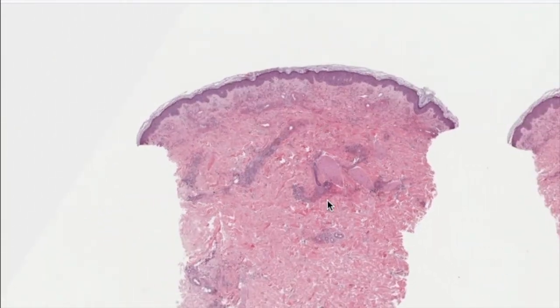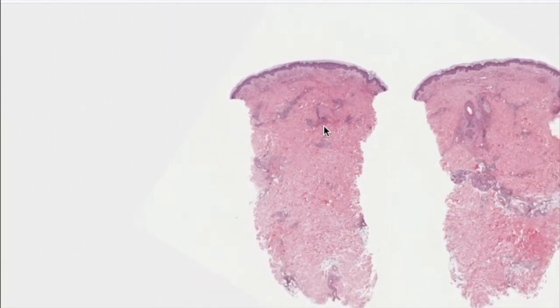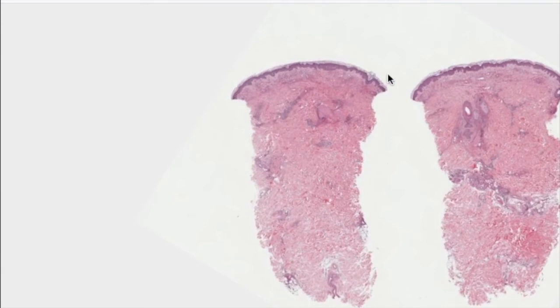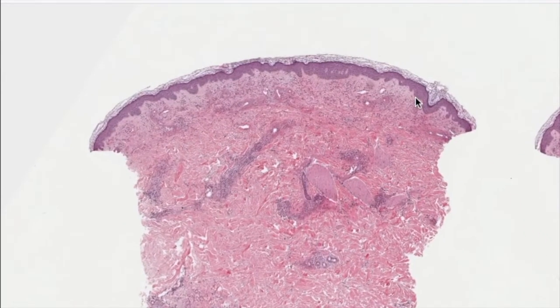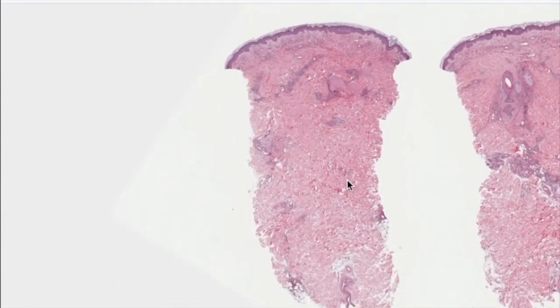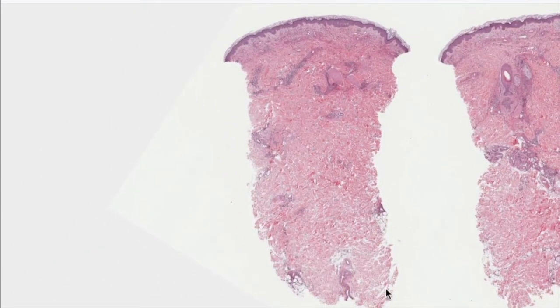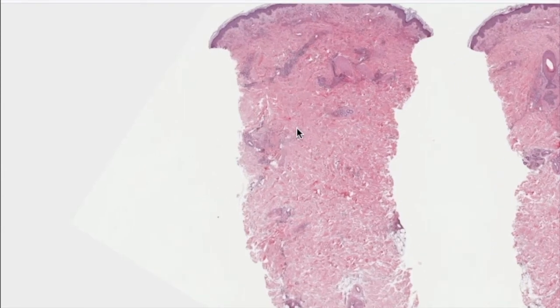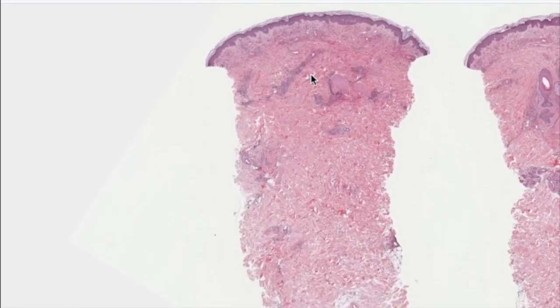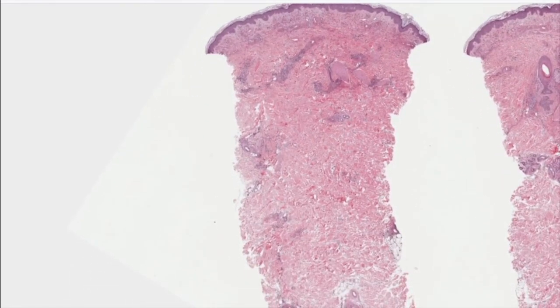If you look from low power, the epidermis appears a little bit acanthotic, but for the most part it looks uninvolved. The subcutaneous area we don't have here, so probably this is not a very deep punch, maybe a 4 millimeter punch biopsy that doesn't have the fat, maybe a little bit of fat.